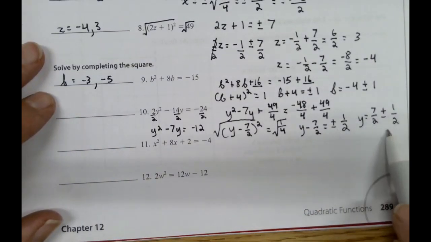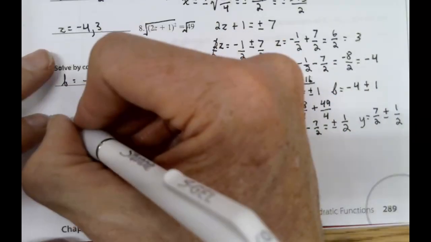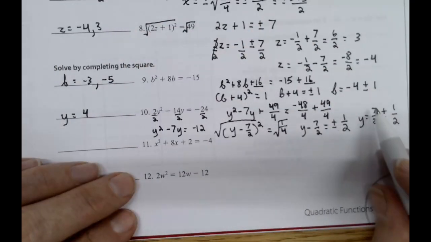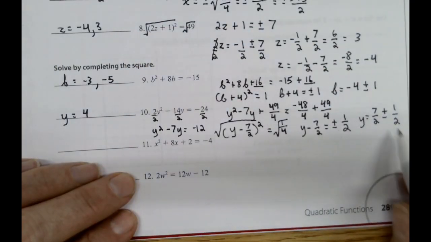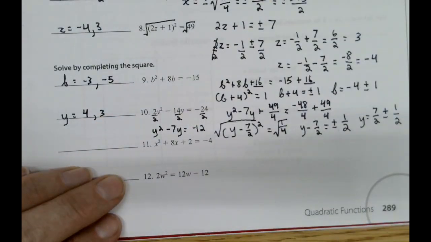7 over 2 plus 1/2 is going to be 8 over 2, or 4. So there's my first answer. 7 over 2 minus 1/2 is going to be 6 over 2, and that is 3. Okay.